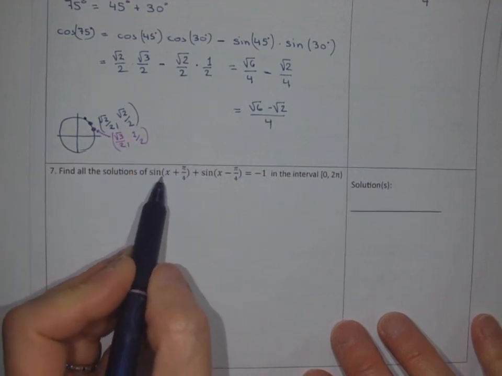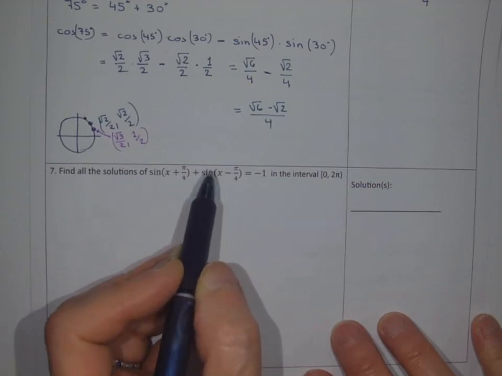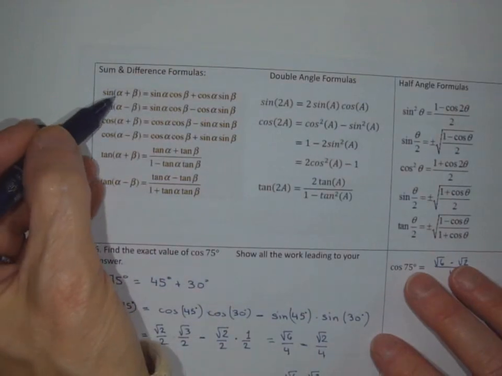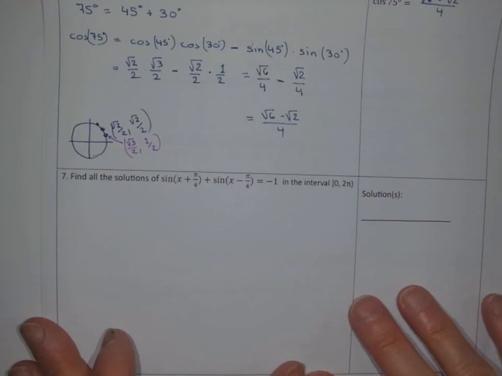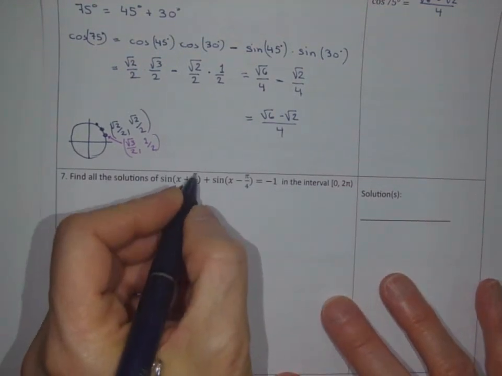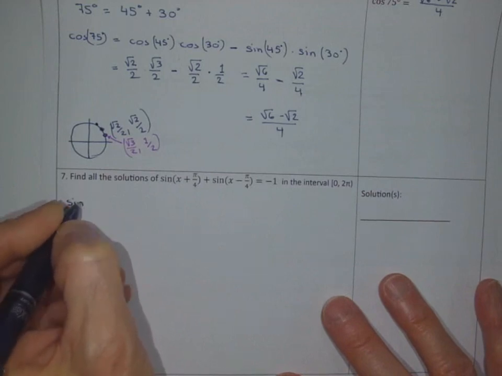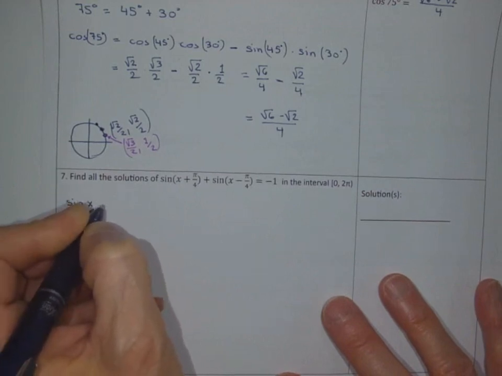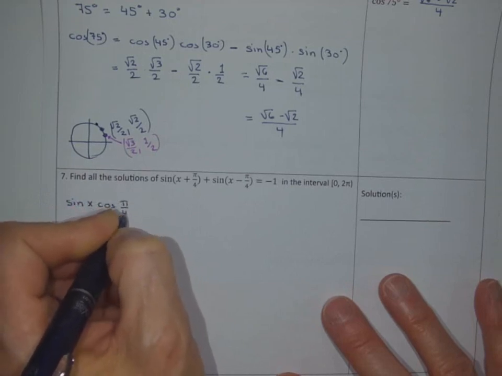Okay, so here we go. Here we have a sine of a sum of angles, and a sine of a difference of angles. So we're going to use both of those formulas for that problem, right? So we're checking if you know all of those formulas, or at least if you know how to apply them. So sine of x plus pi over 4 will be sine of the first angle, x, times the cosine of the second angle, cosine of pi over 4.